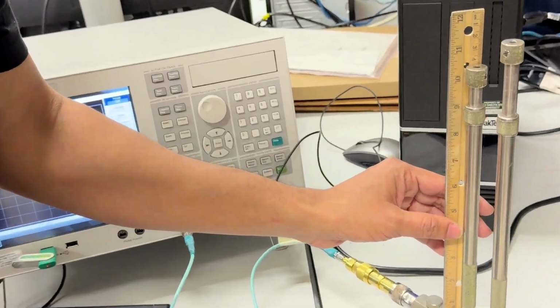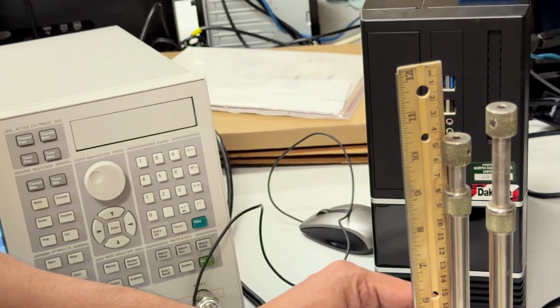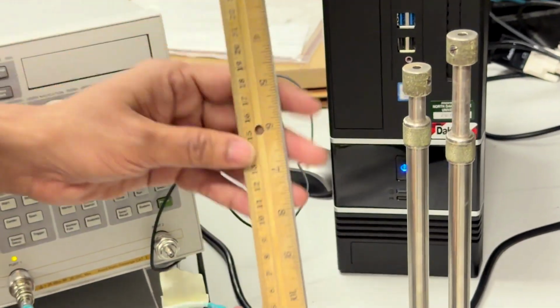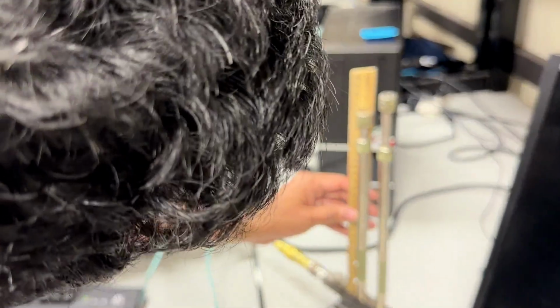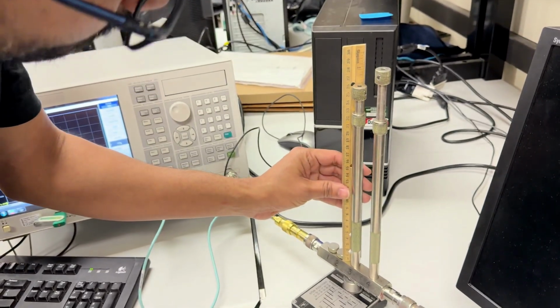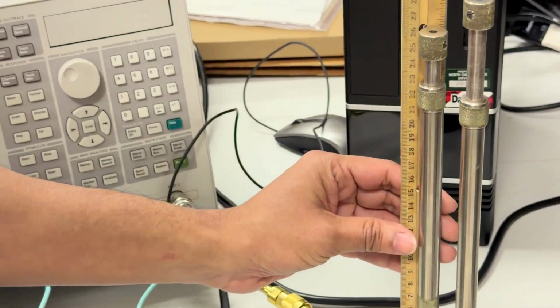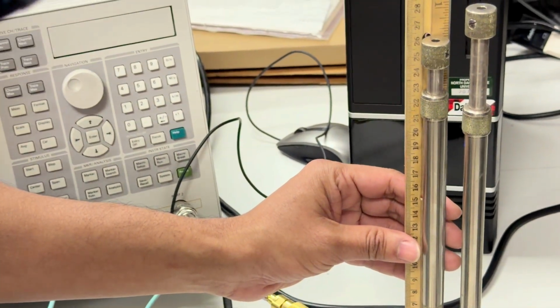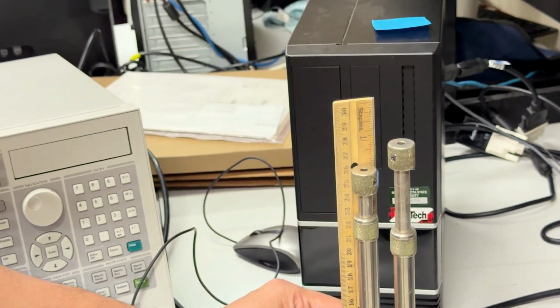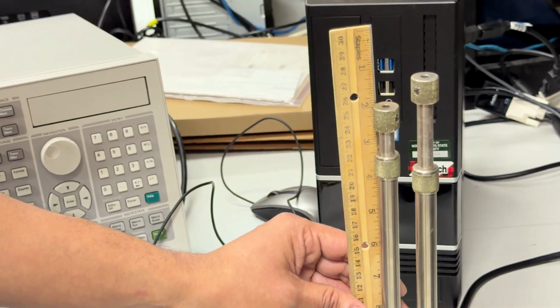You can measure in inches or centimeters or whatever. I'm going to be measuring in centimeters. So this is the length of pole 1, which is 26 centimeters. So for stub number 1, the length is 26.